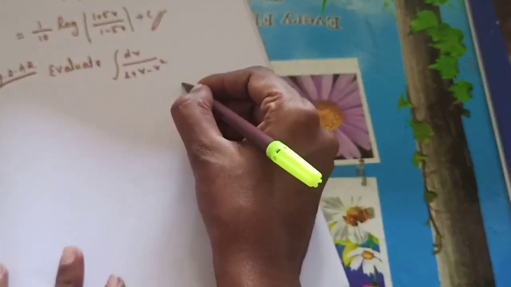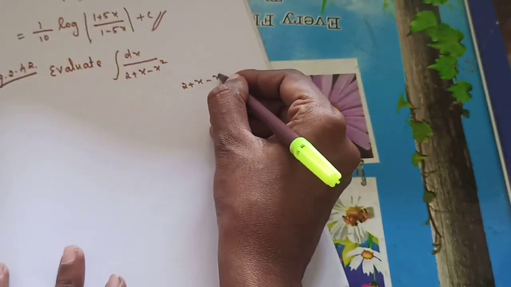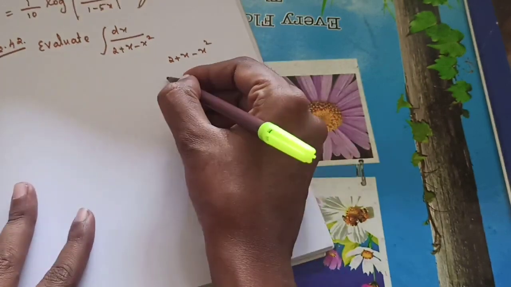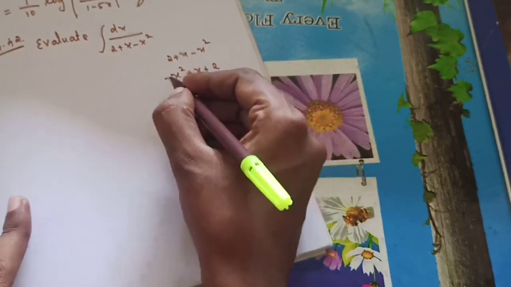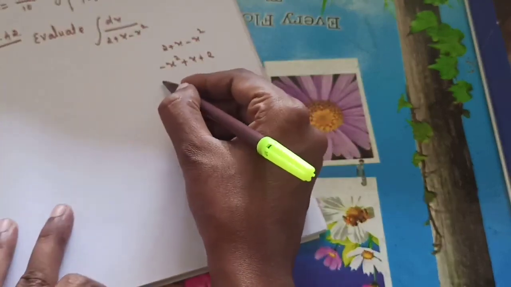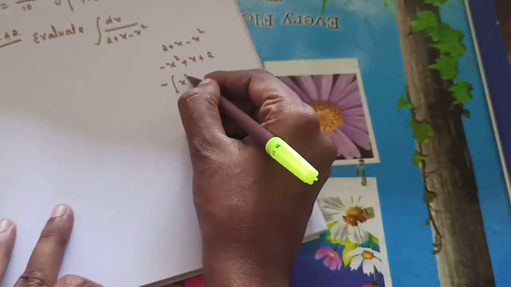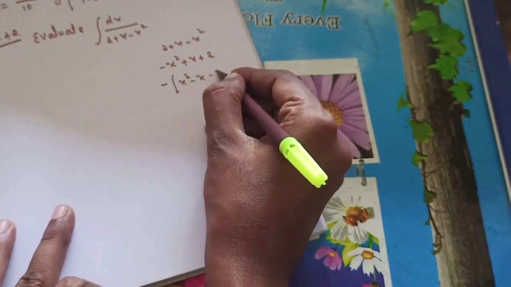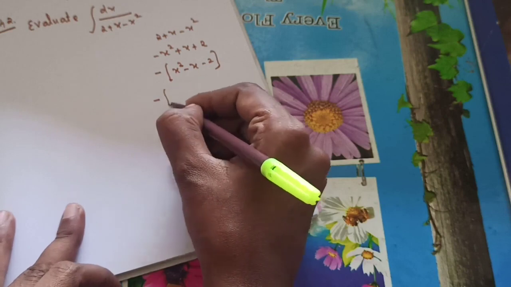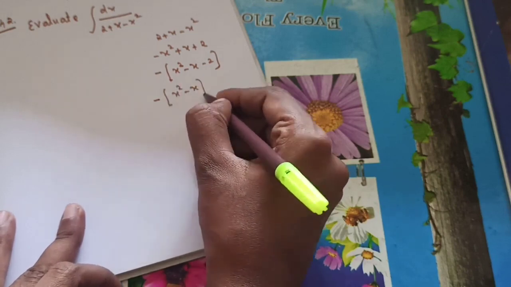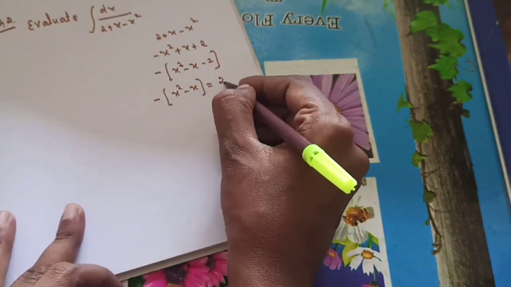First we will take the denominator here. What's the denominator? 2 plus x minus x square. Now rearrange this: minus x square plus x plus 2. Now here it is minus, so you can take the minus outside. So what will happen? X square minus x minus 2. Always keep this minus outside. X square minus x, bring this minus 2 to that side.